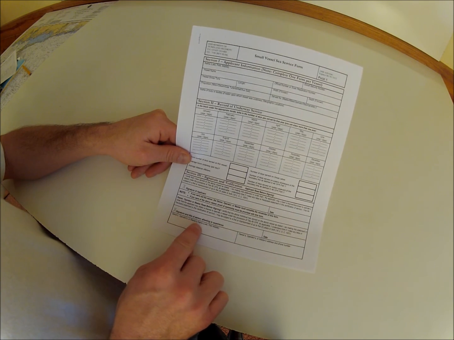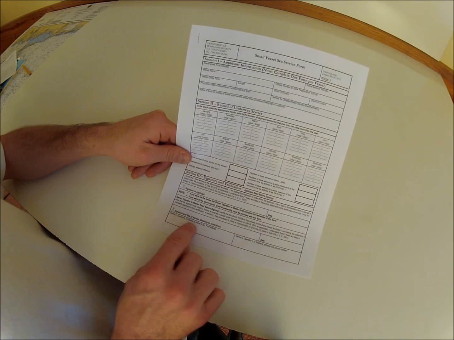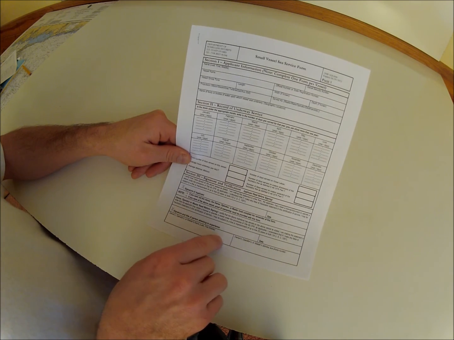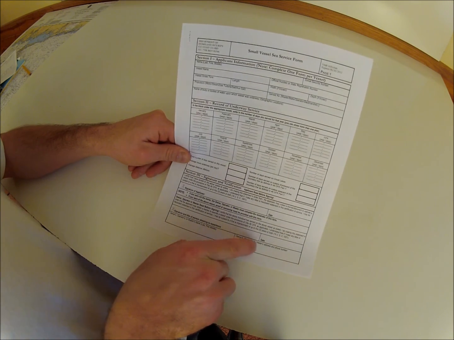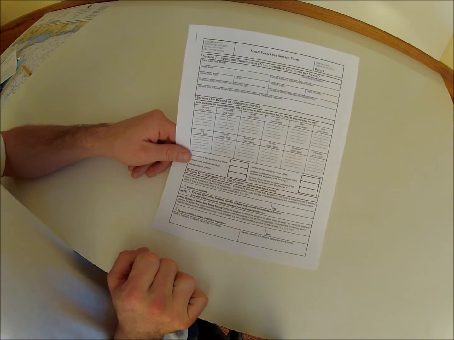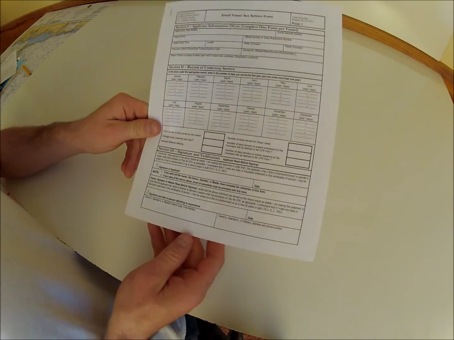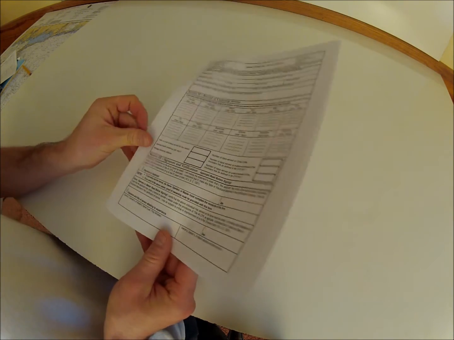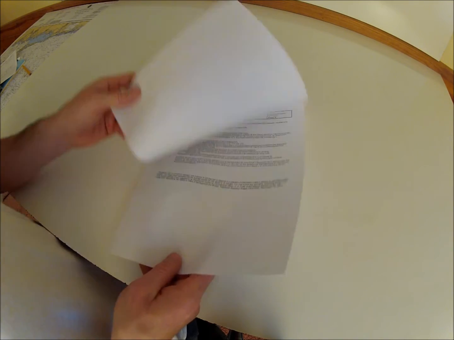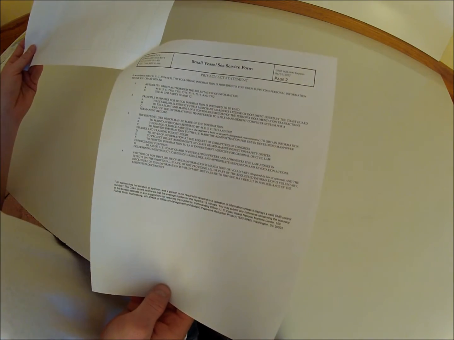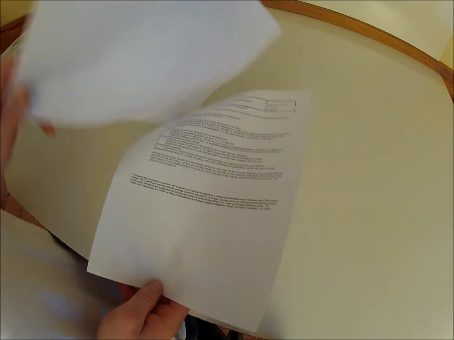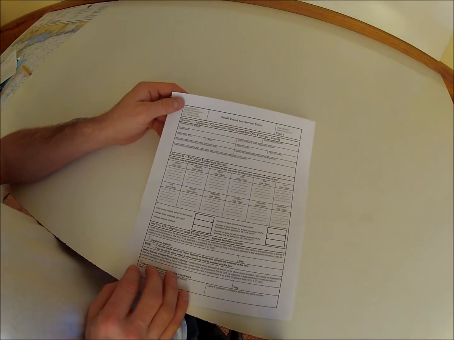Owner, operator, or master's last, first, middle name. And then their address and phone number, their reference. And then the second page of this is super easy because you don't do anything. That's a small vessel sea service form.